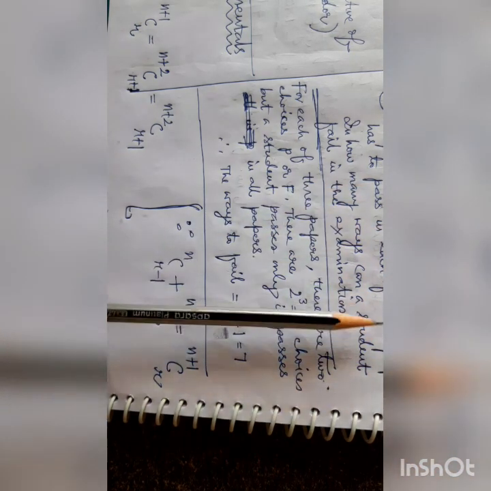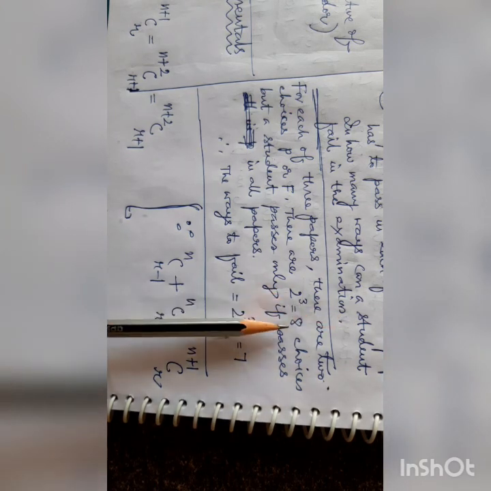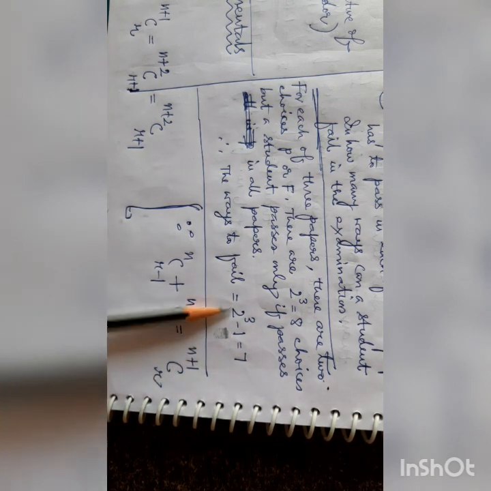So every paper he has to pass. How many choices are there? 2 cube equal to 8 choices. One way is there to pass the examination. If you subtract, you will get 2 cube minus 1, the ways to fail.